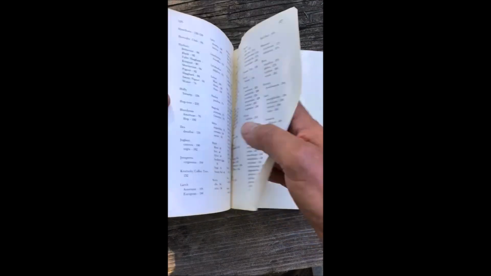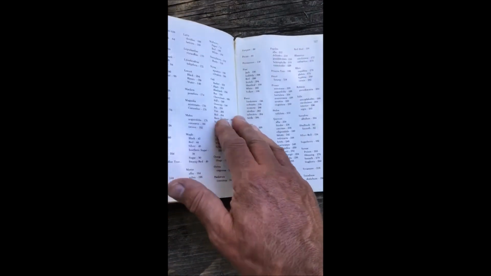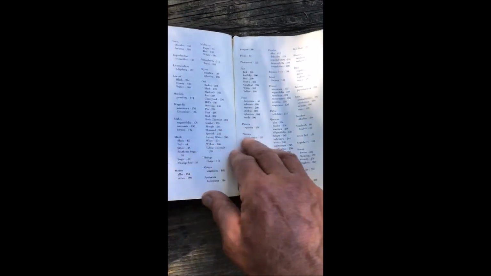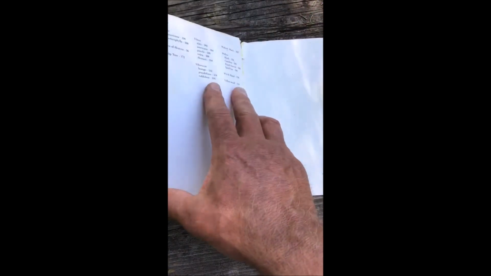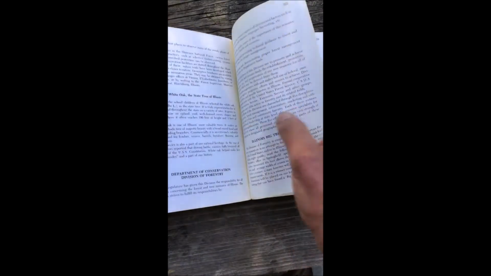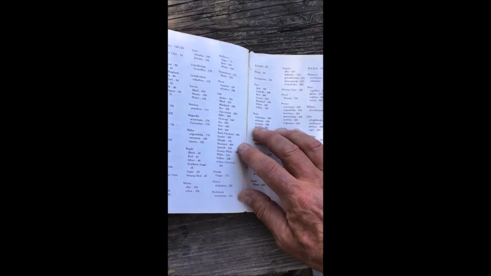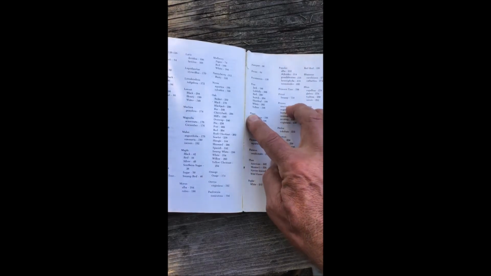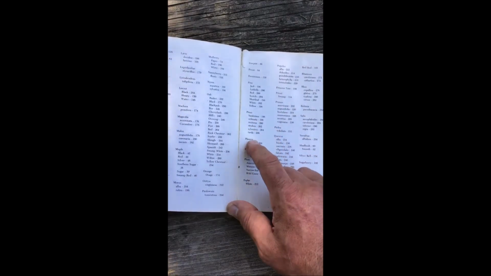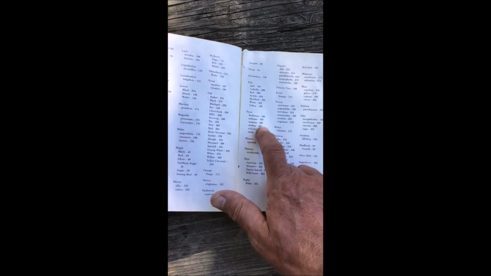So we're going to go back to the back, and we're going to find out what Pinus strobus is. Pinus, right there. Strobus is on page 202.